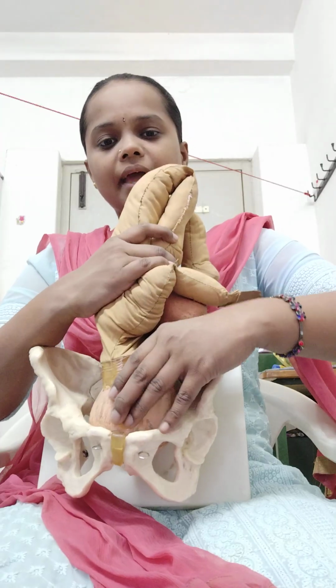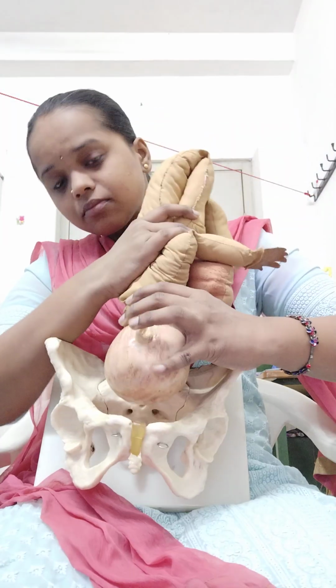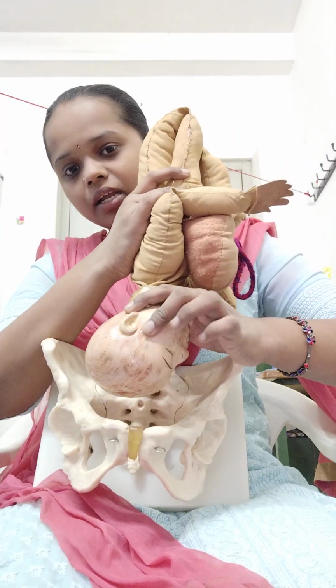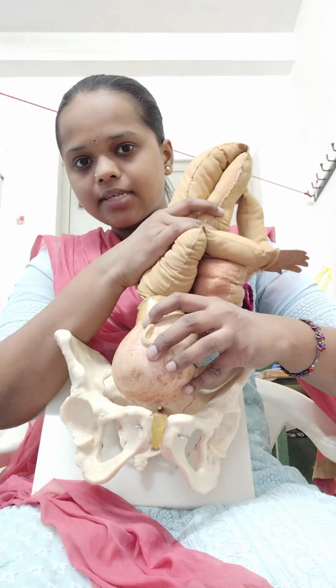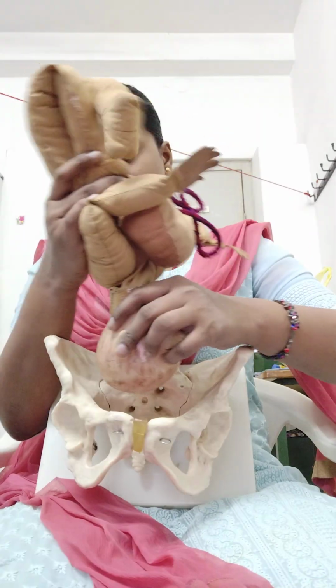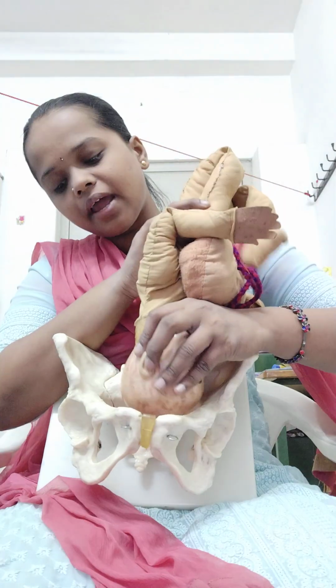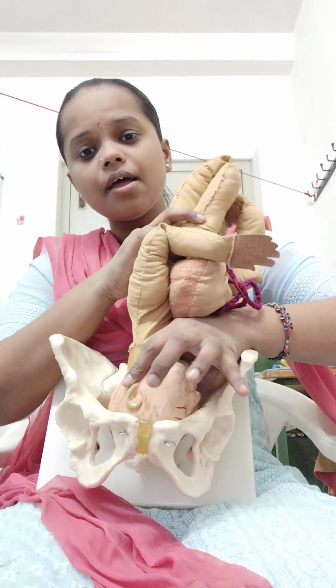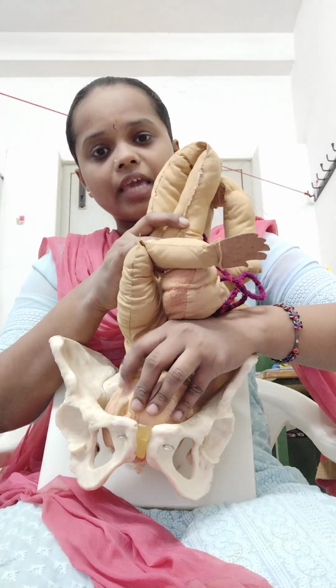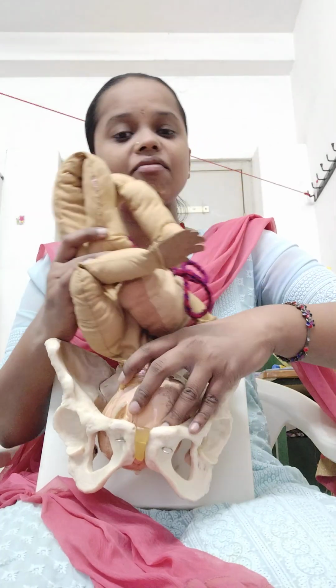Engagement is when the maximum transverse diameter, that is the biparietal diameter, crosses the pelvic brim. I told you that at the inlet the transverse diameter is more, so the head engages in the transverse diameter. So the biparietal diameter comes and engages, crosses the pelvic brim. That is engagement. Then comes the descent and flexion.